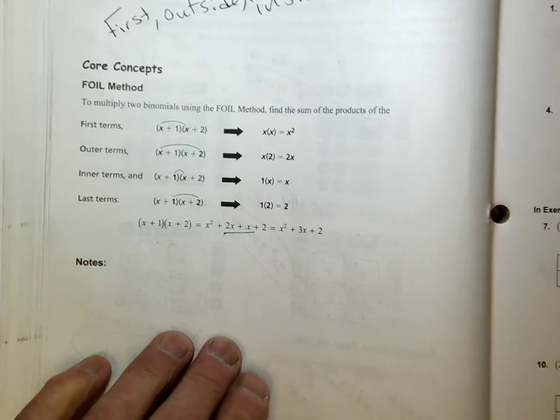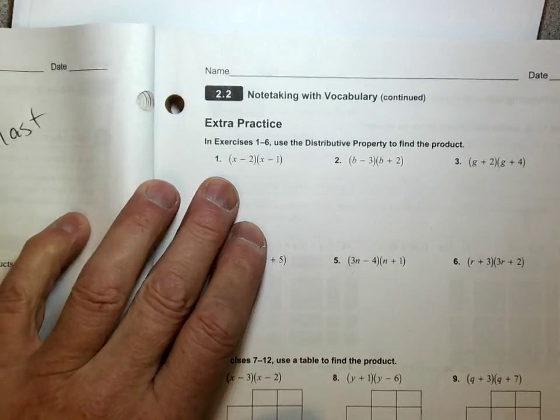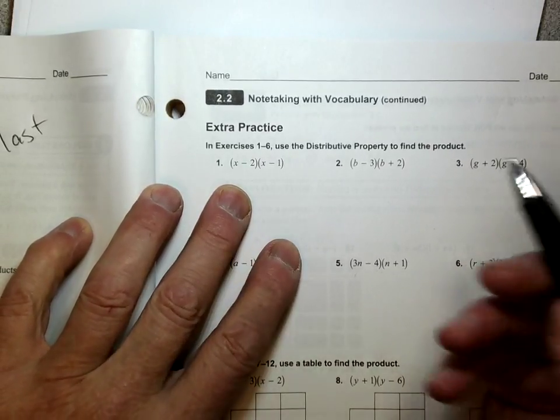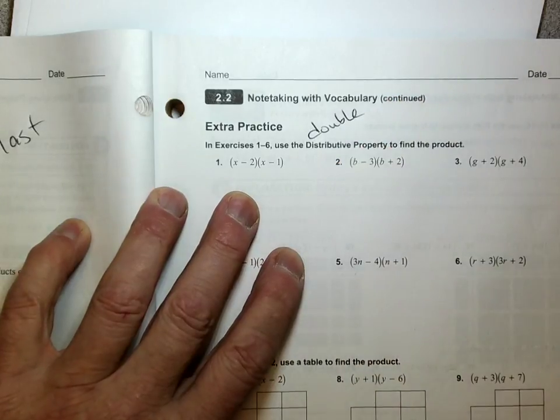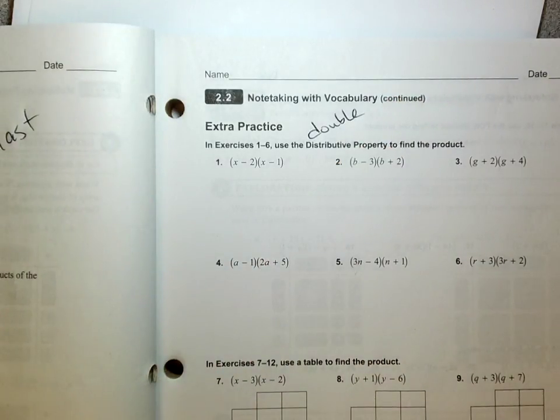Okay, let's move on. It says distributive property, but it really is double. Write that word. It's really called double distribute. Now, I sometimes call it double distribute or FOIL. Same thing.